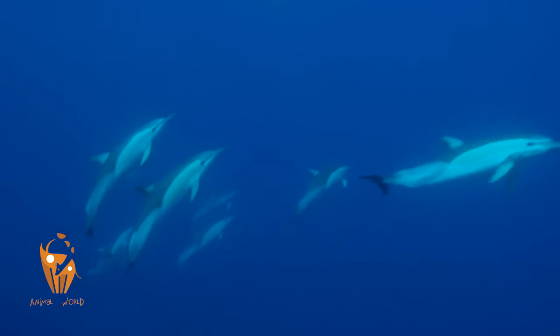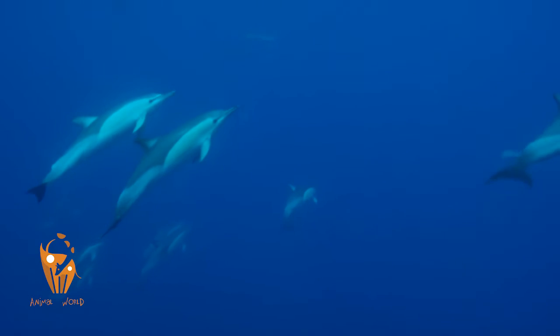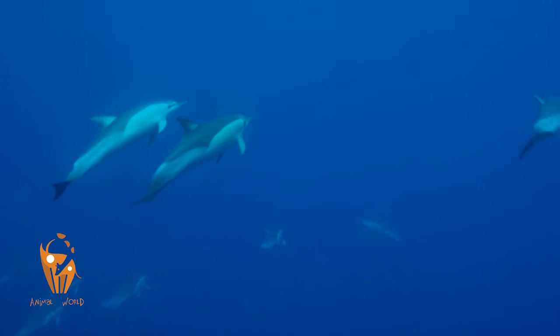Dusky dolphin anatomy and appearance. The dusky dolphin is the smallest of the world's 33 different species of dolphin, growing to under 2 meters in length and generally weighing less than 100 kilograms. Like other species of cetacean, dusky dolphins have a smooth and hairless, streamlined body that helps them to glide through the water and is powered by their 2 tail flukes, which lay horizontally rather than vertically like those of fish.